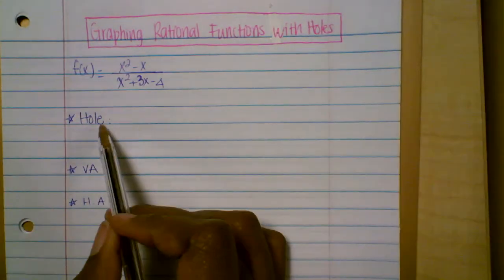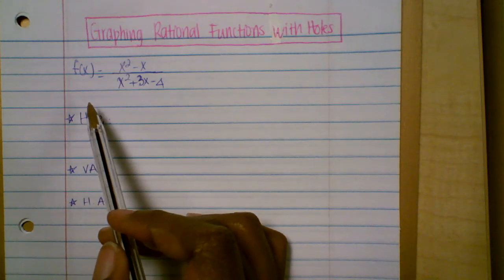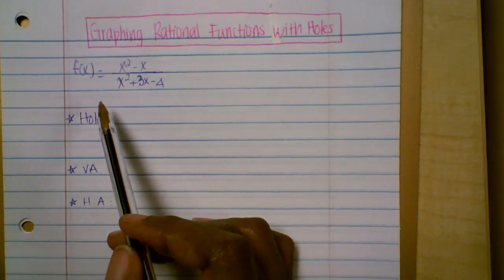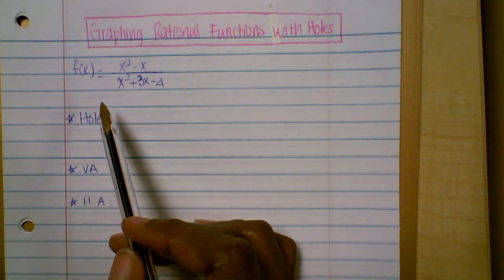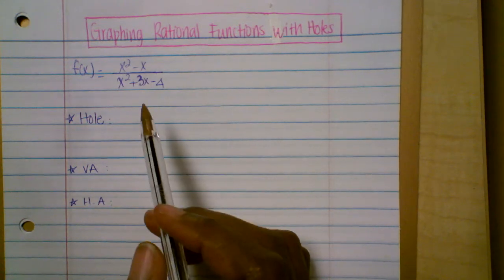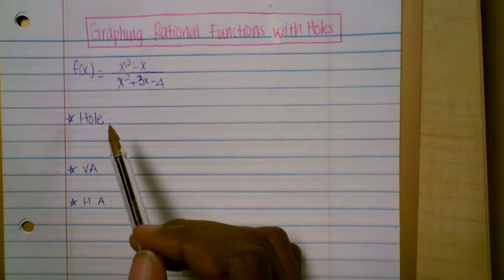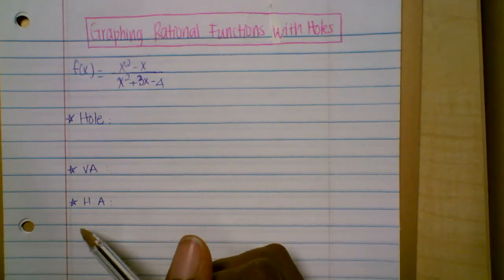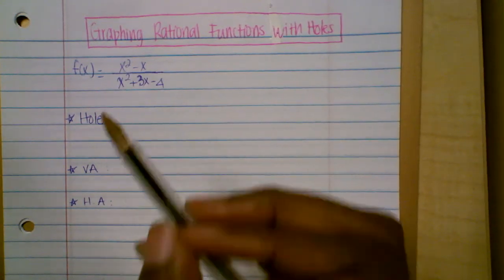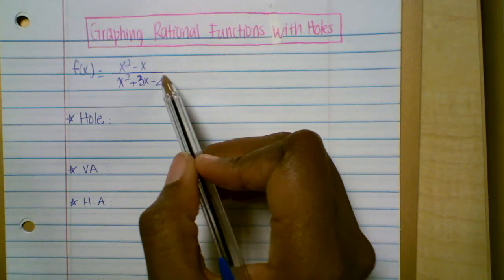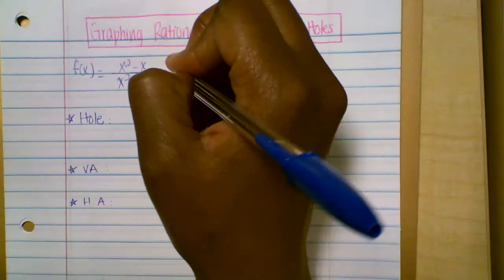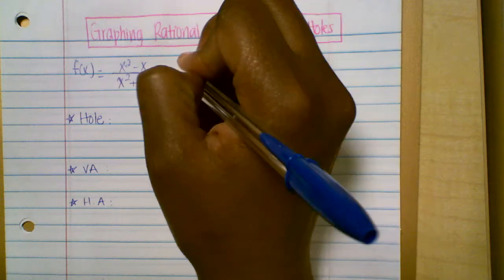So how do we find the hole? The hole represents a point, an open dot, on the graph of the rational function at a given x value. I'm going to show you; if you don't understand, hopefully by the time I do the graphing, it will make more sense. So for this example, to identify the hole, the first step is to factor the numerator and the denominator.